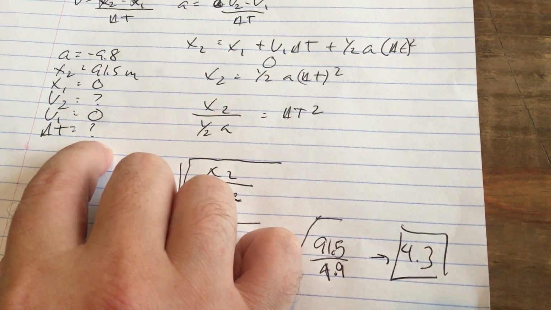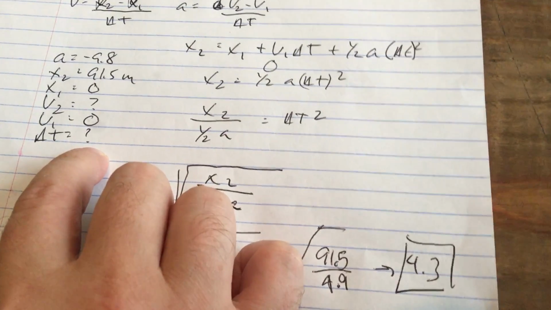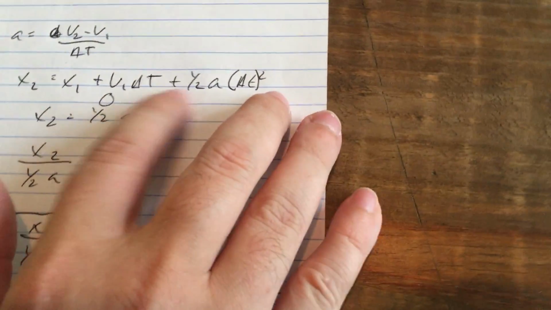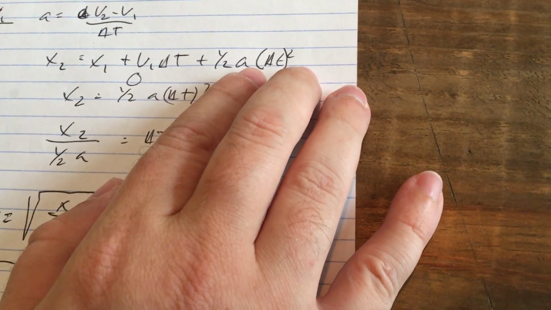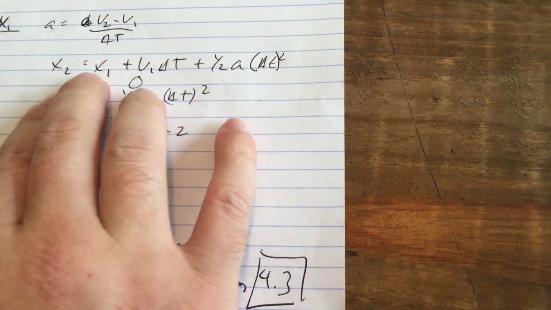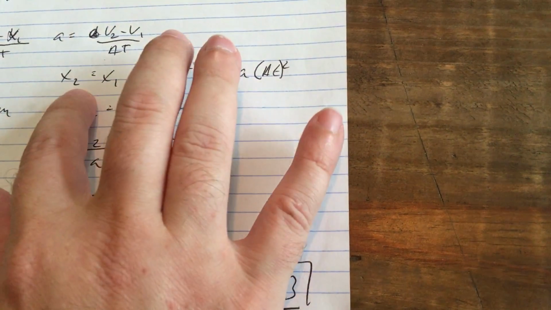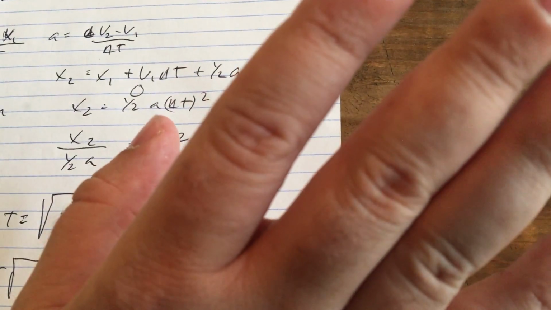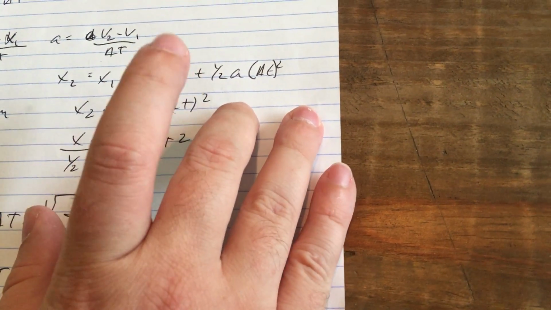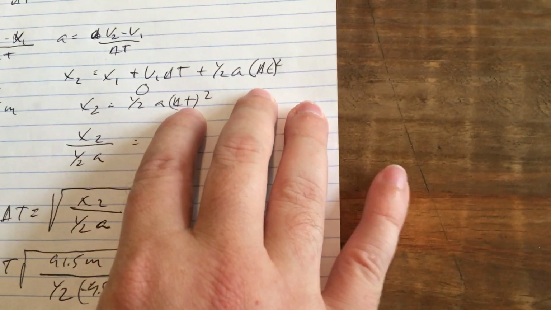I don't know what it is with kinematics. We're always looking for time. But that's okay. We've got enough to start. So if we look at this equation right here, as per usual, we see that x1 being 0, v1 being 0, basically marks out the entire first half of this equation. Not even going to use it. So it's going to be x2 equals 1 half acceleration times time squared.